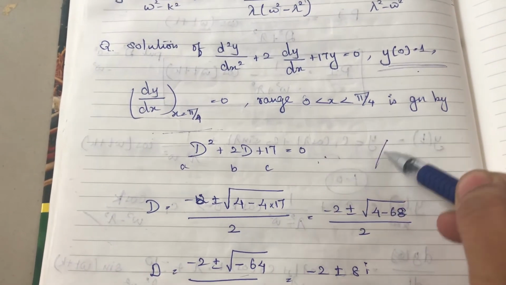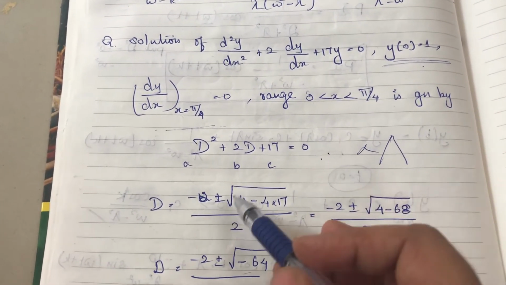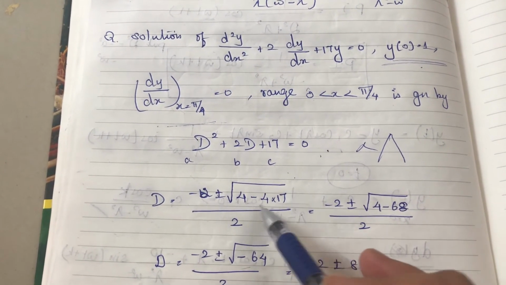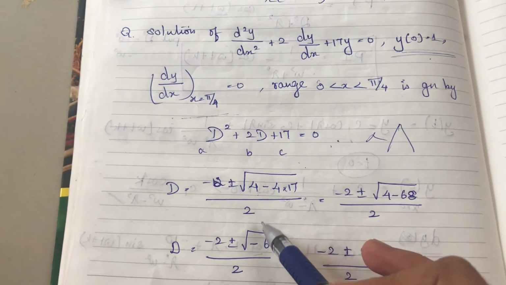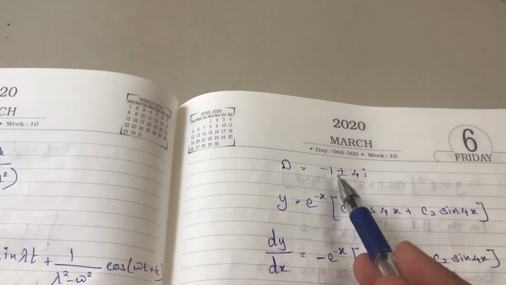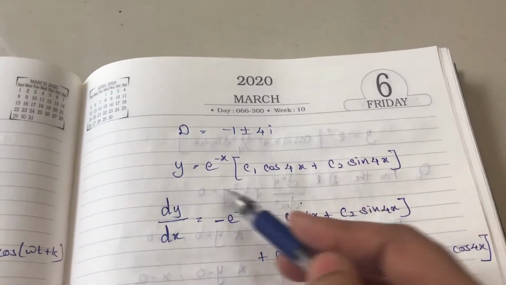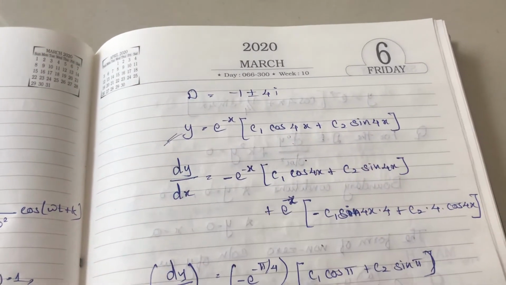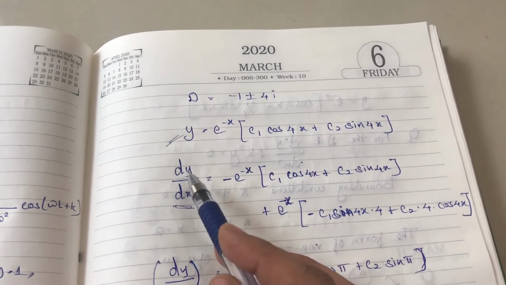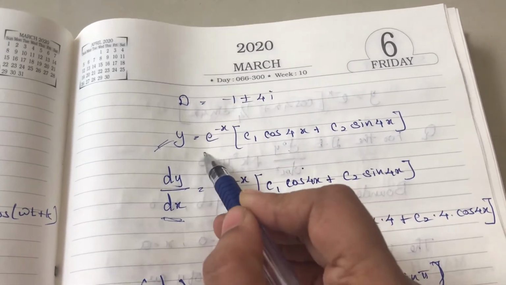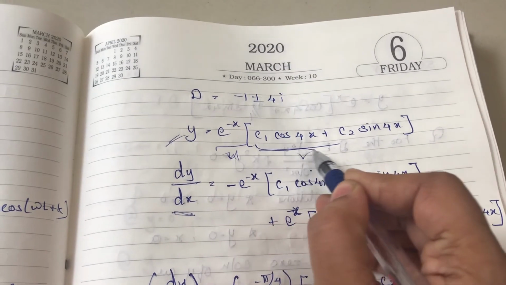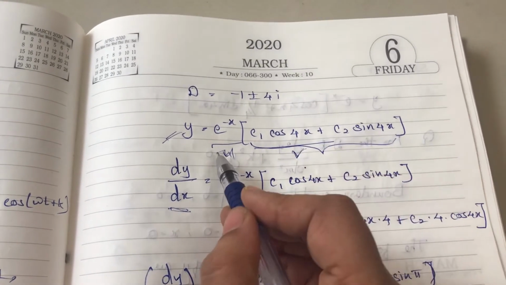So here you cannot use this method. I am taking the complex method, like a, b, c: minus b plus or minus square root of b square minus 4ac by 2a. By using this formula, I have found the roots as minus 1 plus or minus 4i. So just write the y term and differentiate it, because they have given one differentiation. If I differentiate it, this is u, this is v. The whole term is v and this one is u.